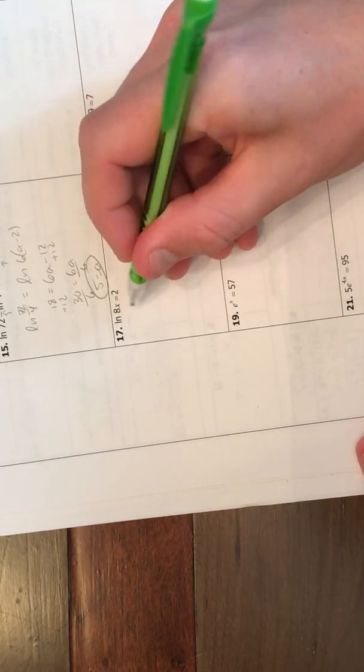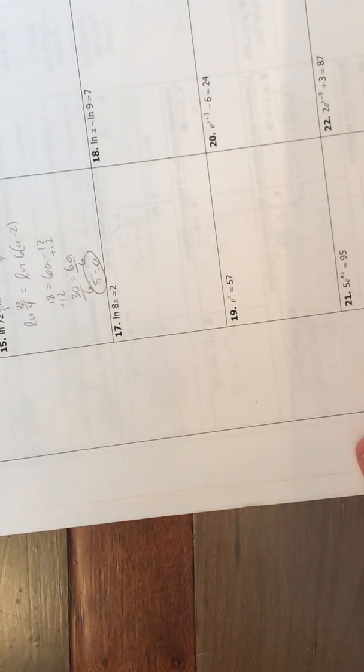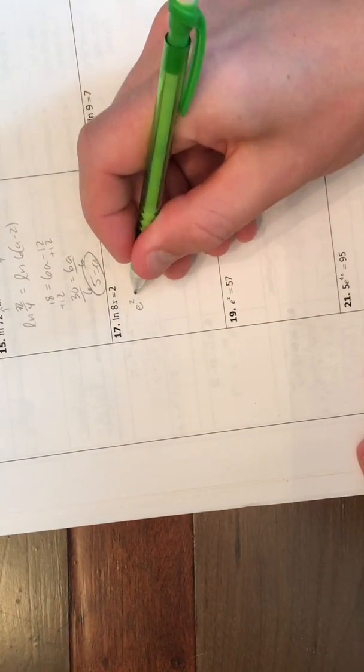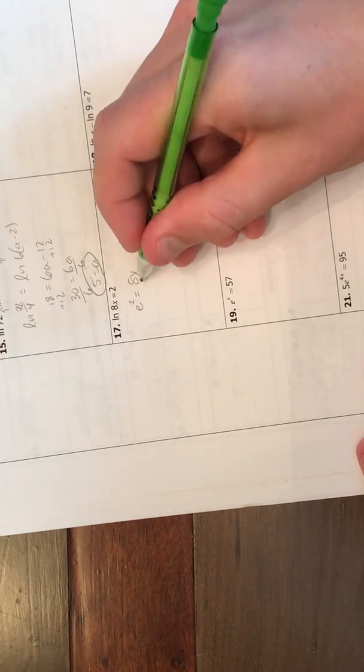Okay, and when we don't have logs on either side, then we can rewrite in exponential form to solve these. For example, number 17, you'll see we only have a natural log on the left side, nothing on the right. So in these scenarios, we can rewrite it in exponential form. Remember, that's just our base, which the base of natural log is always e, so it's going to be e squared equals 8x. All I have to do to solve is divide by 8.